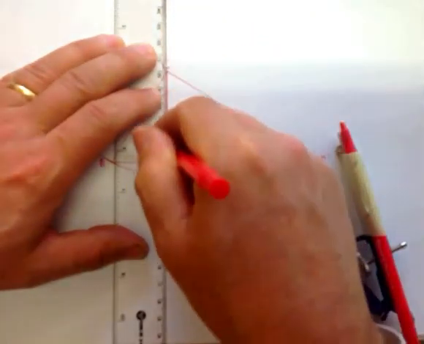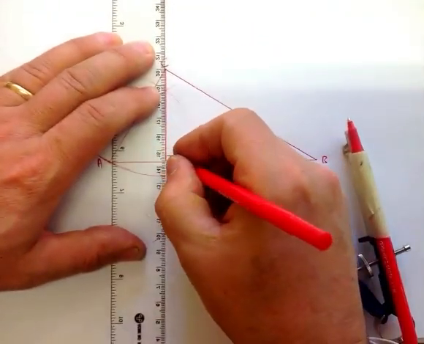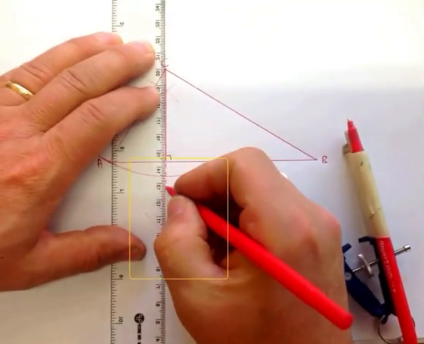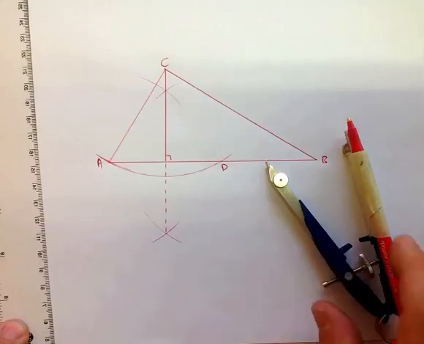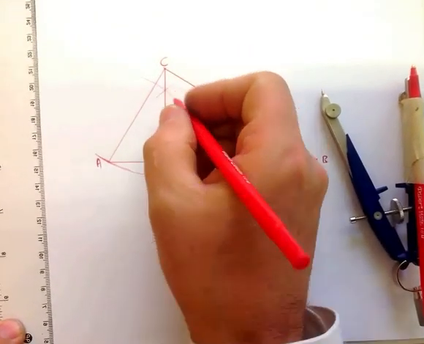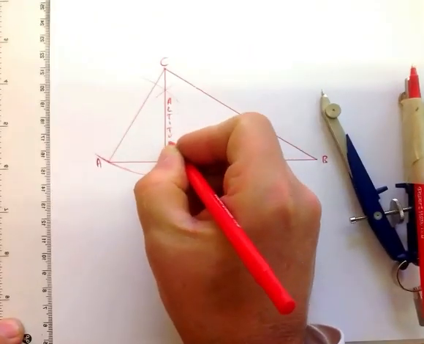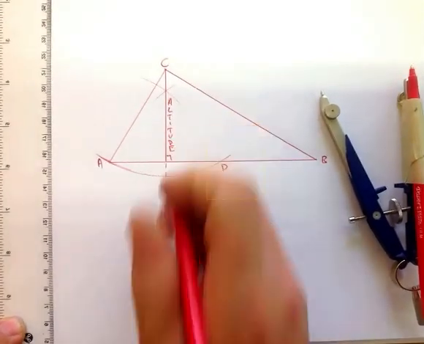Okay, because this is really what we're after. We're after the height, the altitude, in this case. Okay, so that's it. So this is the altitude. And that's it.